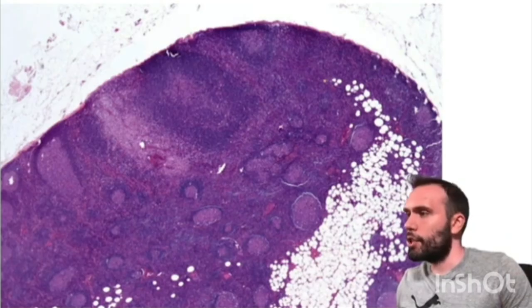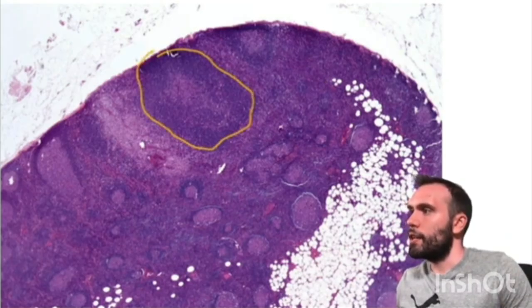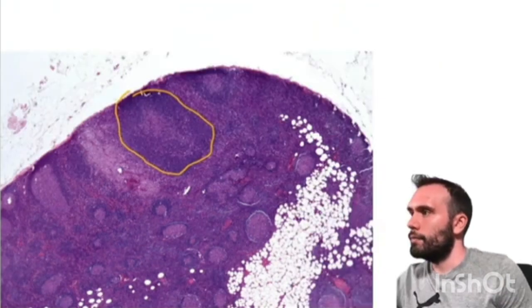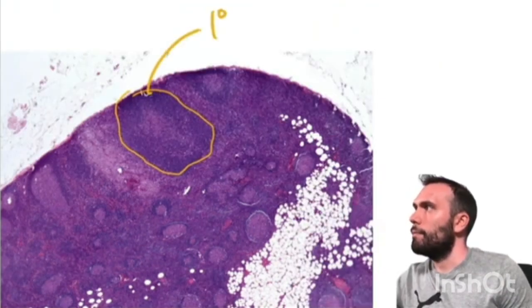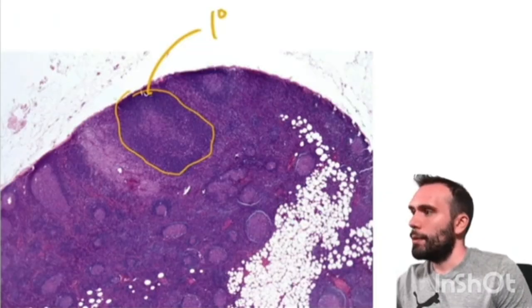The thing that I want to call your attention to in this lymph node, two things. So the first one here, right, you can see that there's this kind of circular structure. There's a difference in the color gradient between this darker purple and this lighter pink purple color here. This circle here, this is going to be a primary follicle. Okay, and I'll talk about what that is in just a second. And we also have secondary follicles. Okay, so this structure here will be a secondary follicle.